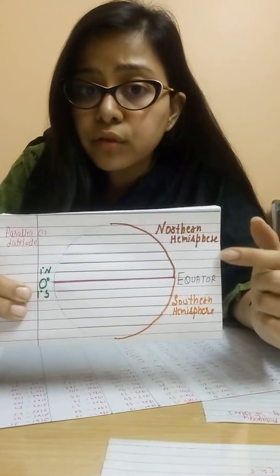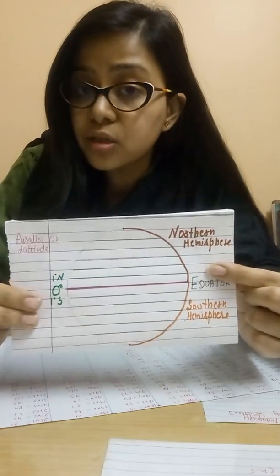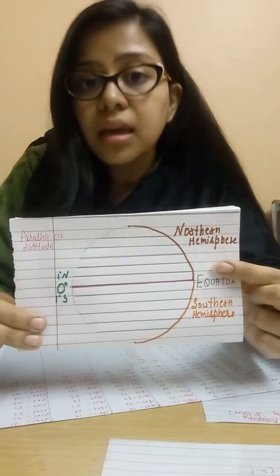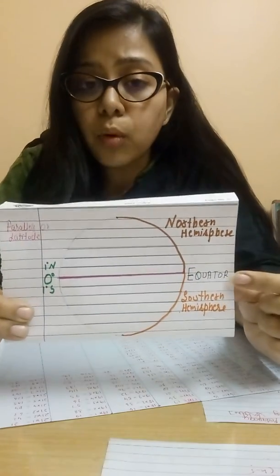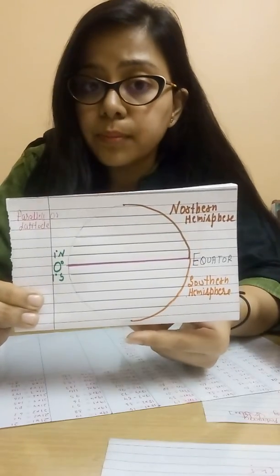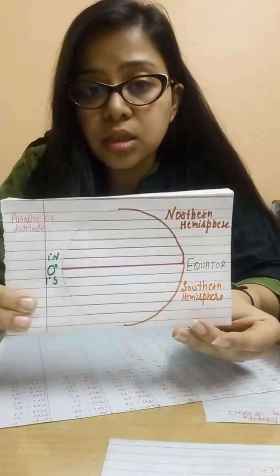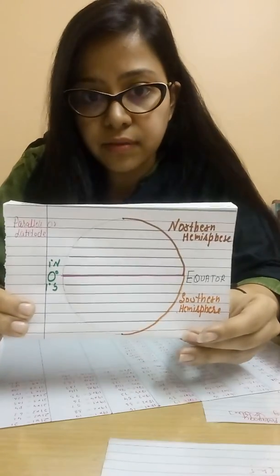So the portion from the equator to the North Pole is known as the northern hemisphere. The portion from the equator to the South Pole is known as the southern hemisphere.